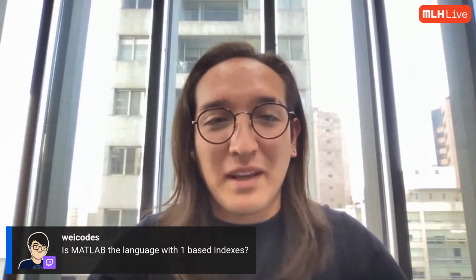It's not a zero-based index language, it's a one-based index language. But again, it's just a tool. Don't be too hard on the language. Let's not use MATLAB, let's use Python, or Go, or whatever language you want. Don't get picky on that. Focus on what we are doing, not how we are doing it, right?